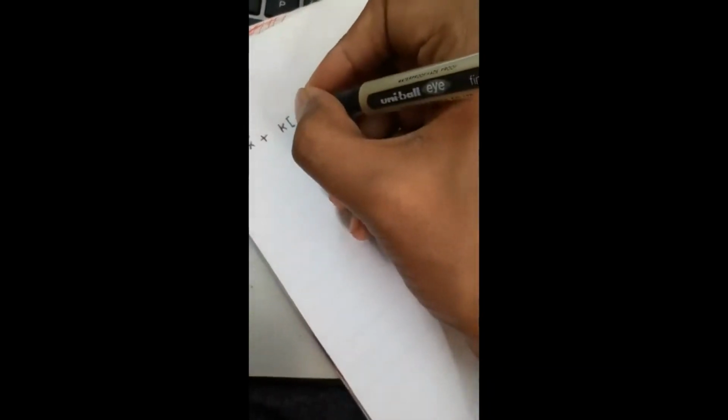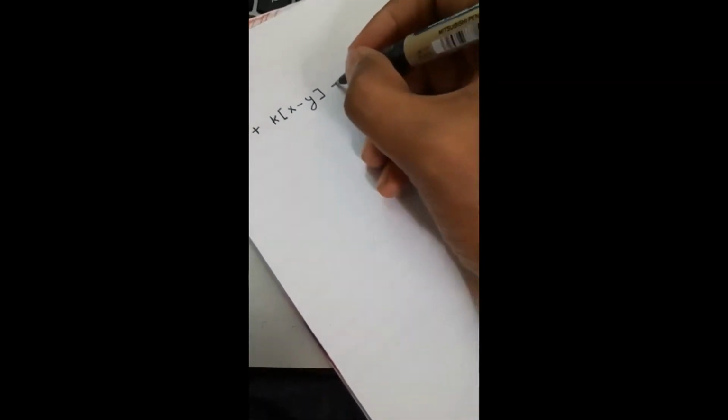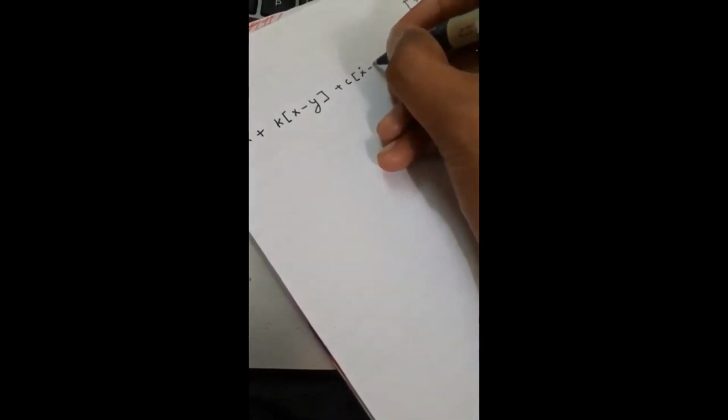The general mathematical model is m x double dot plus kx plus c x dot. But here our total displacement is x minus y. So it will be m x double dot plus k into (x minus y) plus c into (x dot minus y dot) equals 0.